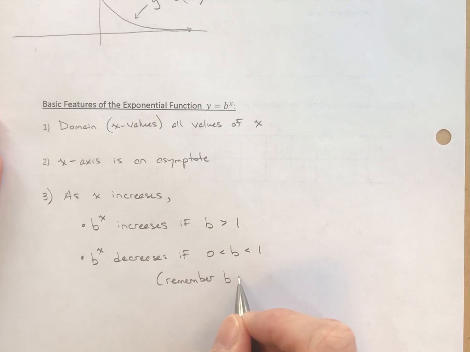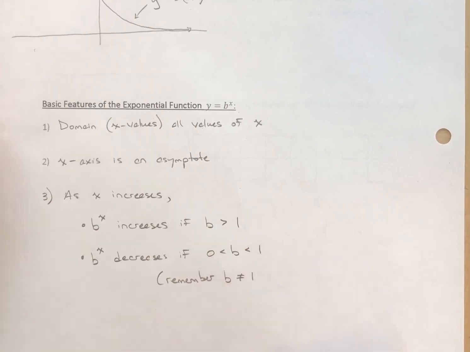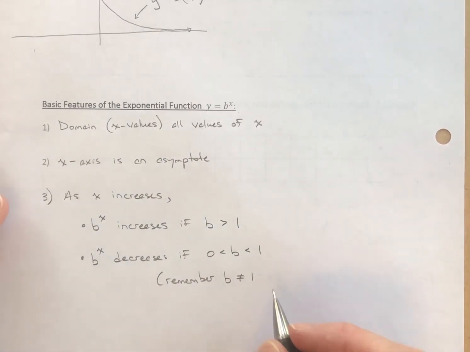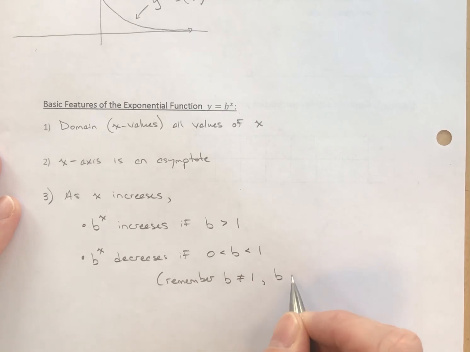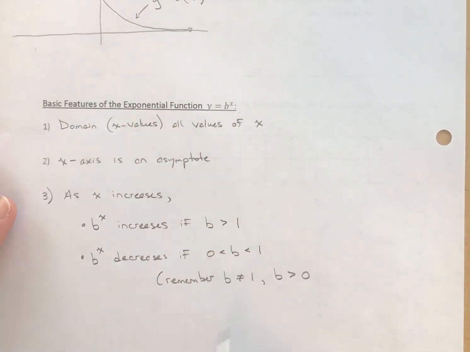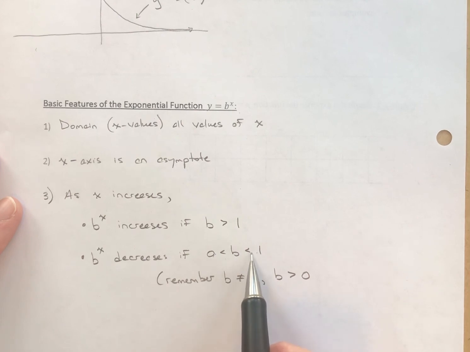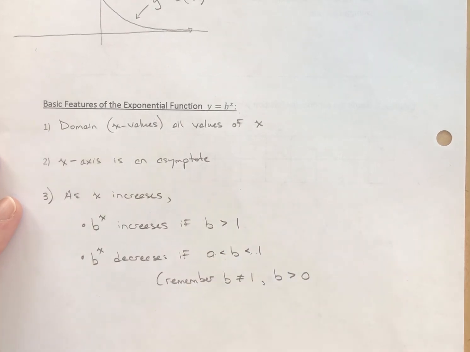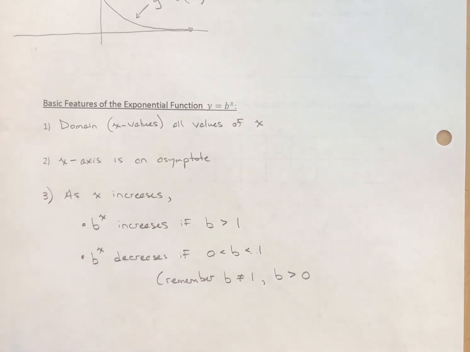that the base is not equal to 1, because there's not a lot of interest in having a base of 1. And of course, the base must be greater than 0. So these are the only two situations: your base is a proper fraction, or your base is greater than 1. Okay? And up next, we'll take a look at some applications of exponential functions.